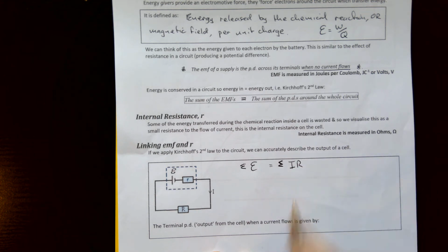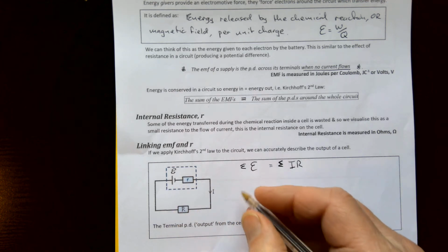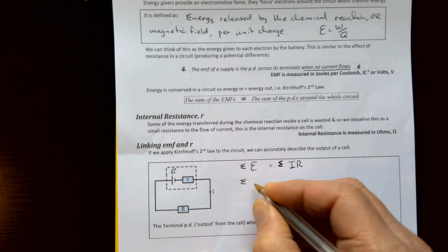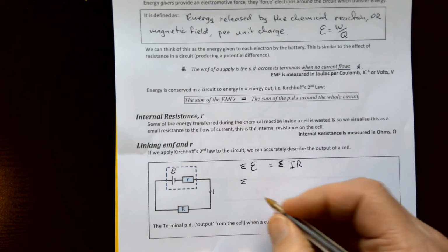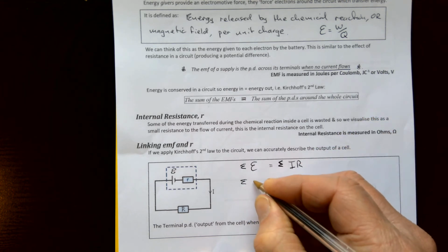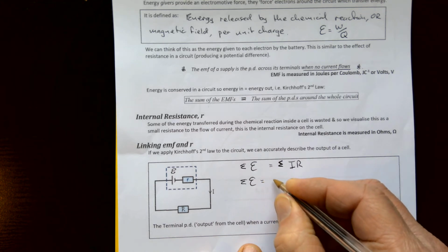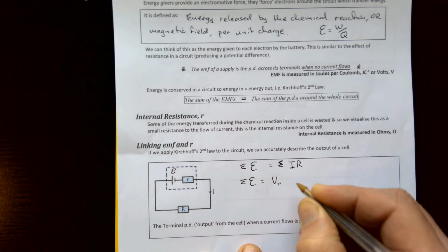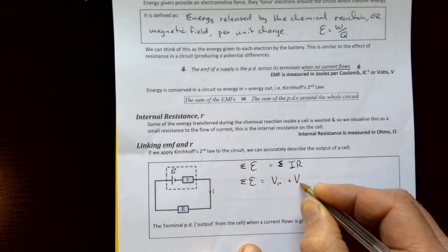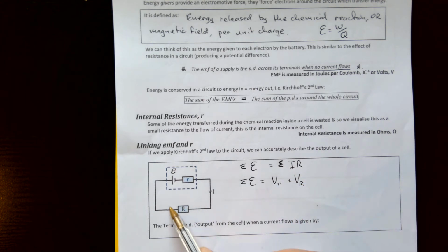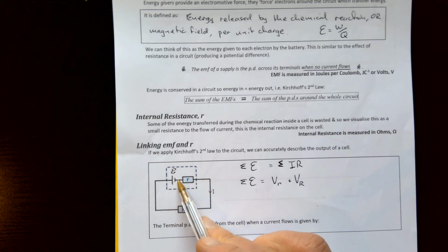Now we can think of that in terms of Kirchhoff's second law as just the voltages, which makes it a bit easier. So the sum of EMF equals the voltage across my little resistor plus the voltage across my big resistor. That PD plus that PD equals what we started with.